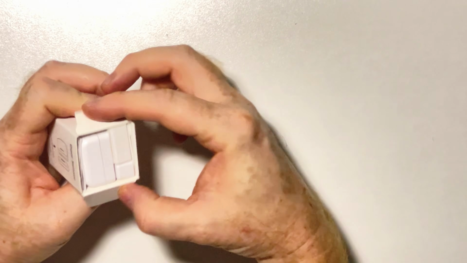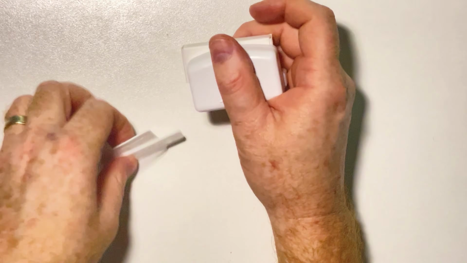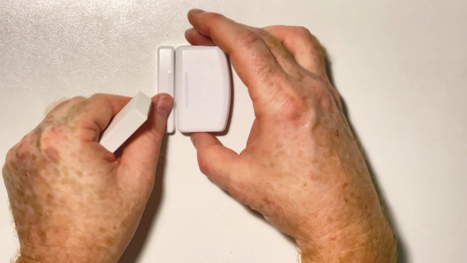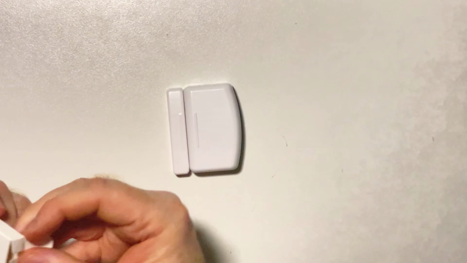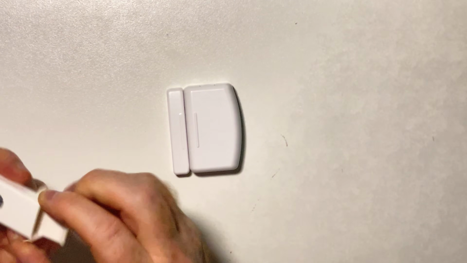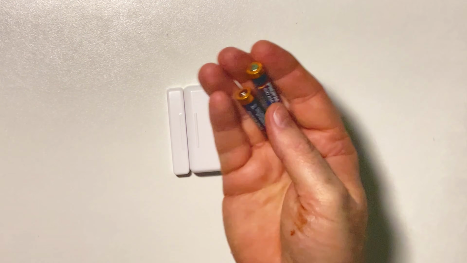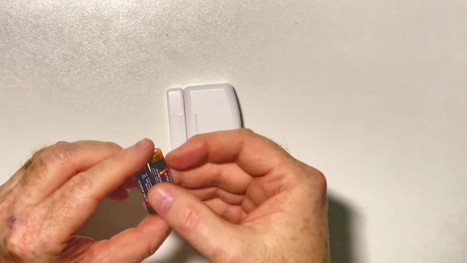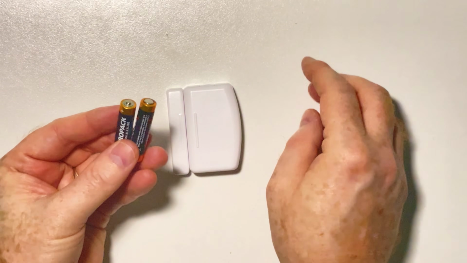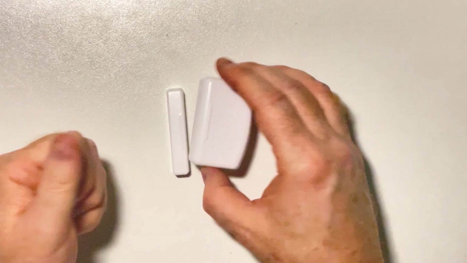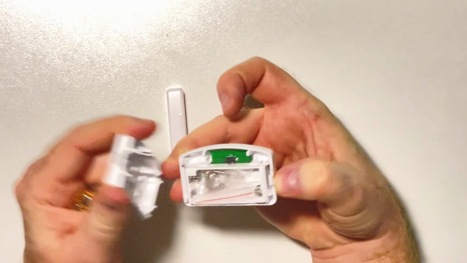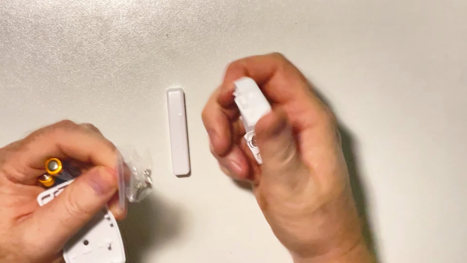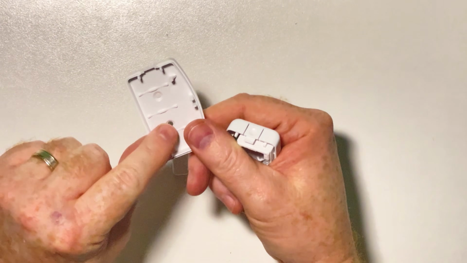Opening the box, we can see it's a nice tidy package. We've got the adhesives, manual, we can see the device here. But the great thing is, as if you've seen any of my other videos, I despise coin cell batteries. And so Third Reality have these units using AAA batteries, and they've provided them with the devices, which is great. Tab, open it, and they've got screws as well for if we want to mount this to a wall.